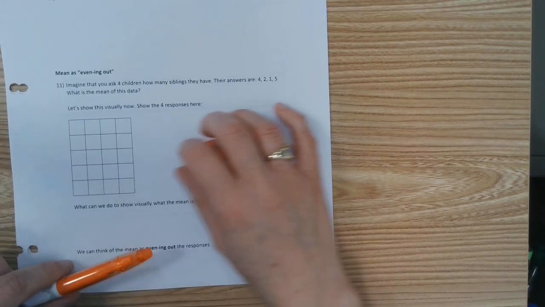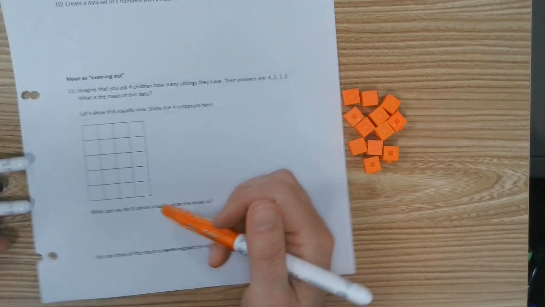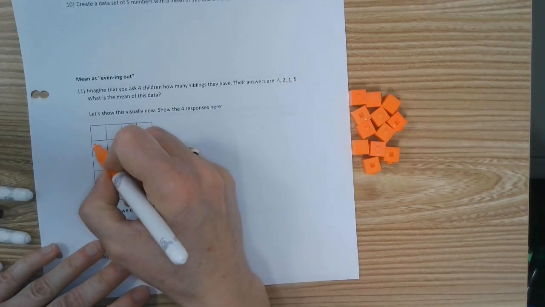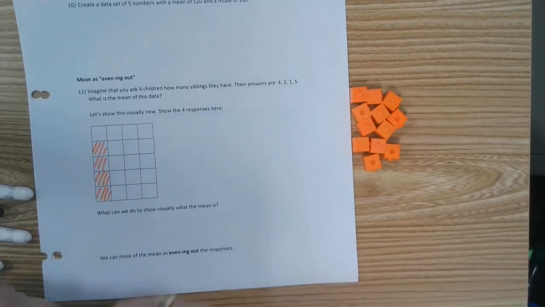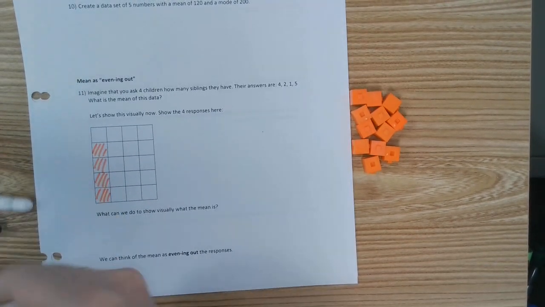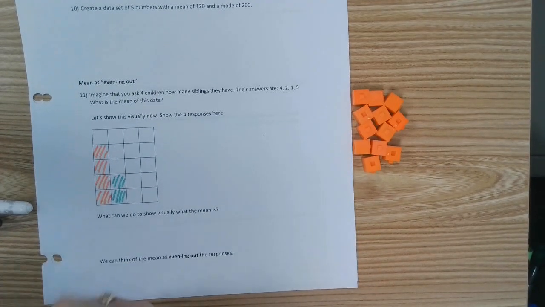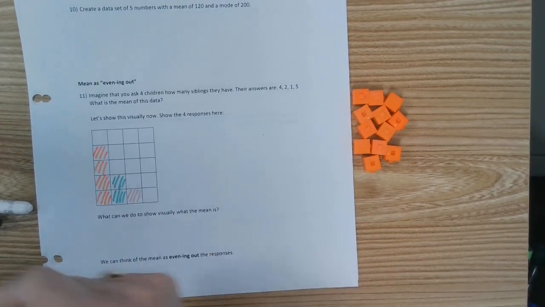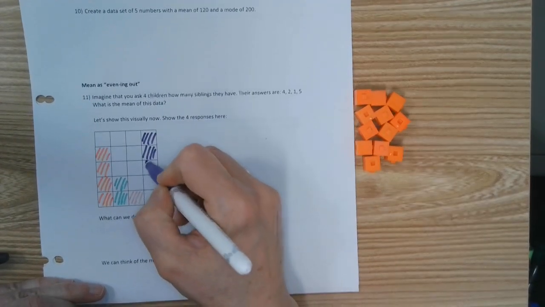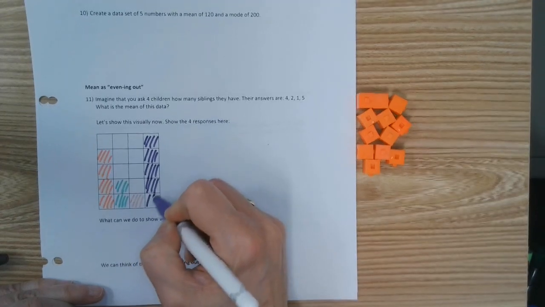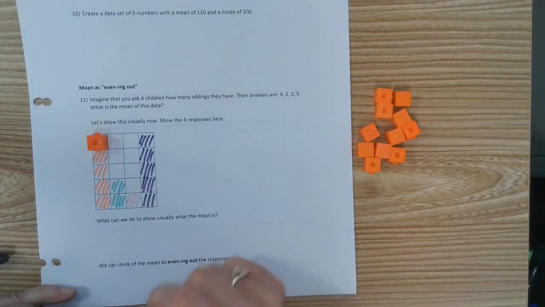So let me do it kind of on here also. And of course, it's always great to start with a concrete item, something that they can hold. So let's say the first person has 4 siblings, and the second person has 2 siblings, and the third person has 1 sibling, and the fourth person has 5. Okay, so really kind of doing what I did with the blocks here. It actually might be a great way to transition from one to the other, and also if you make the grid the right size, you can kind of fit the blocks right on there also.